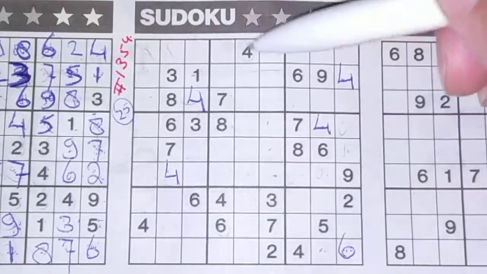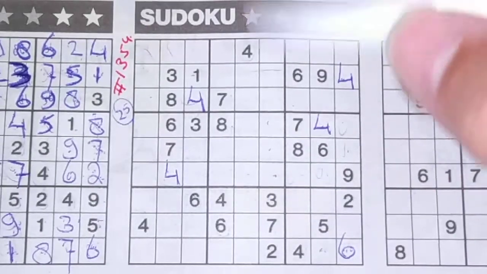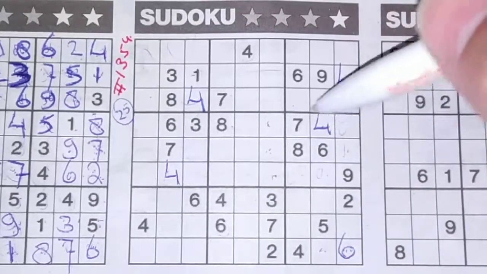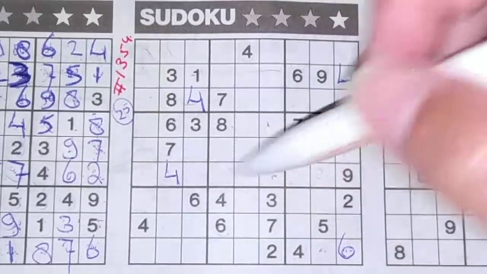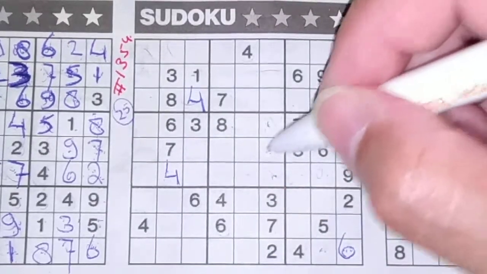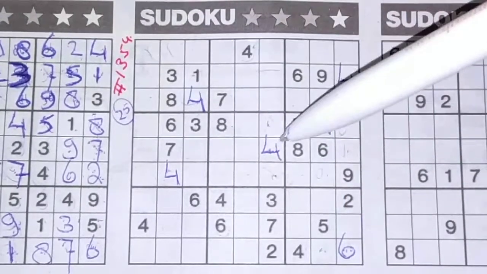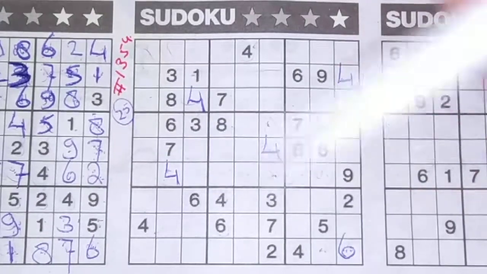4 in this column, 4 in the middle column, so the column next. The only 3 places for the 4 should be here, here, or there. We see here 4, no 4 there. Here 4, no 4 there. The only place for the 4 should be there. And all the 4's are used, I can see.